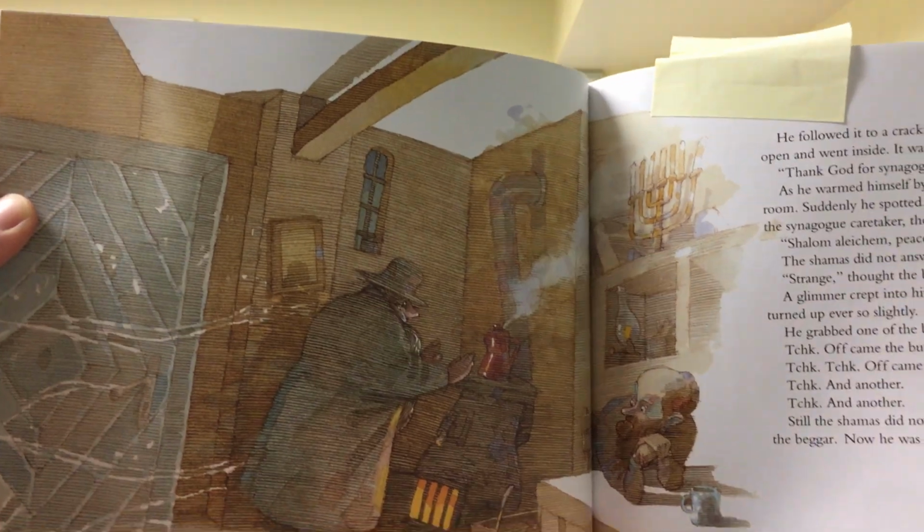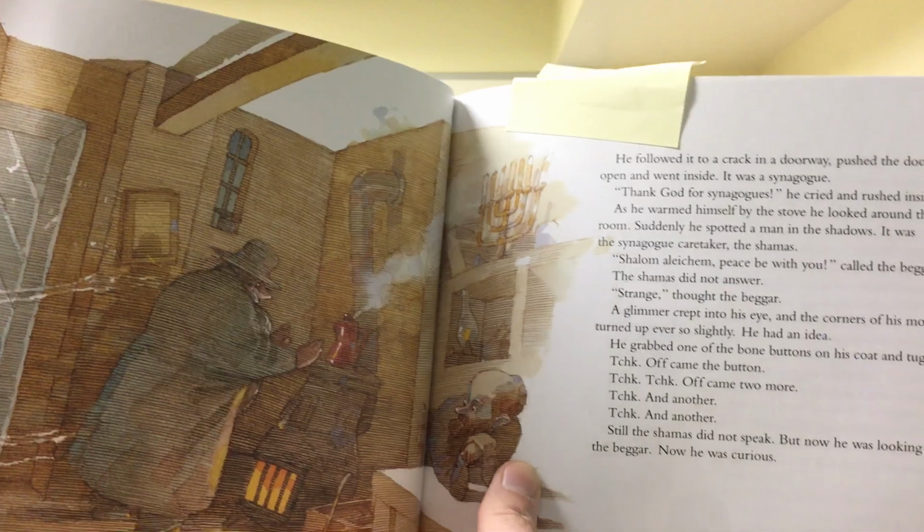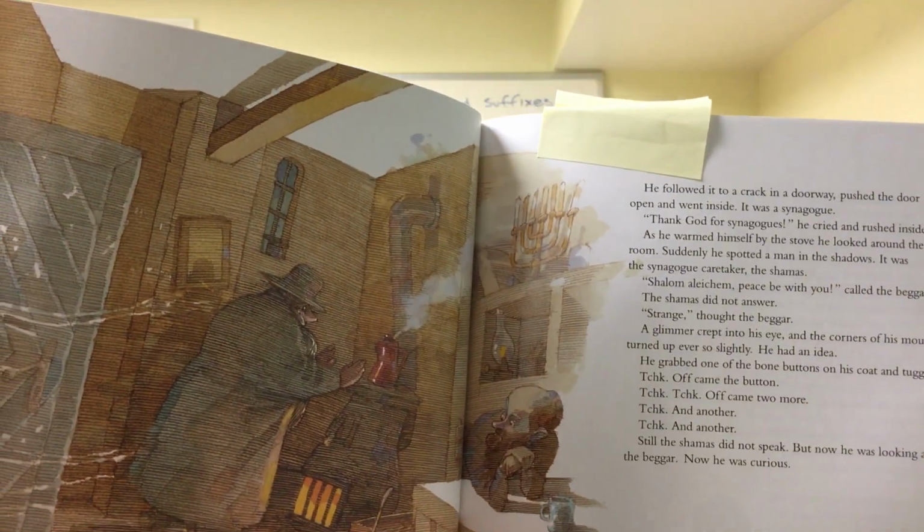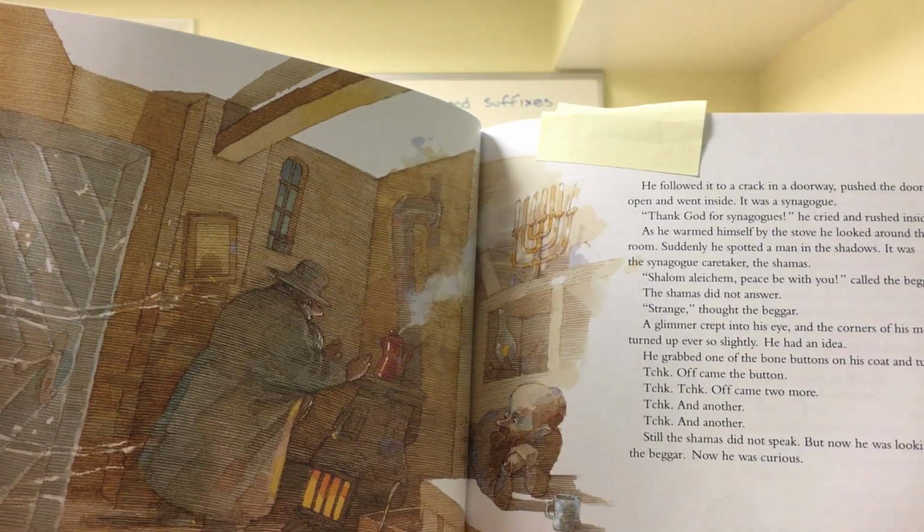So take a look at our beggar. He's warming himself at a stove. There's a shamus. He's wondering what this beggar is doing with all these buttons, but I bet you can make a prediction as to what they are.